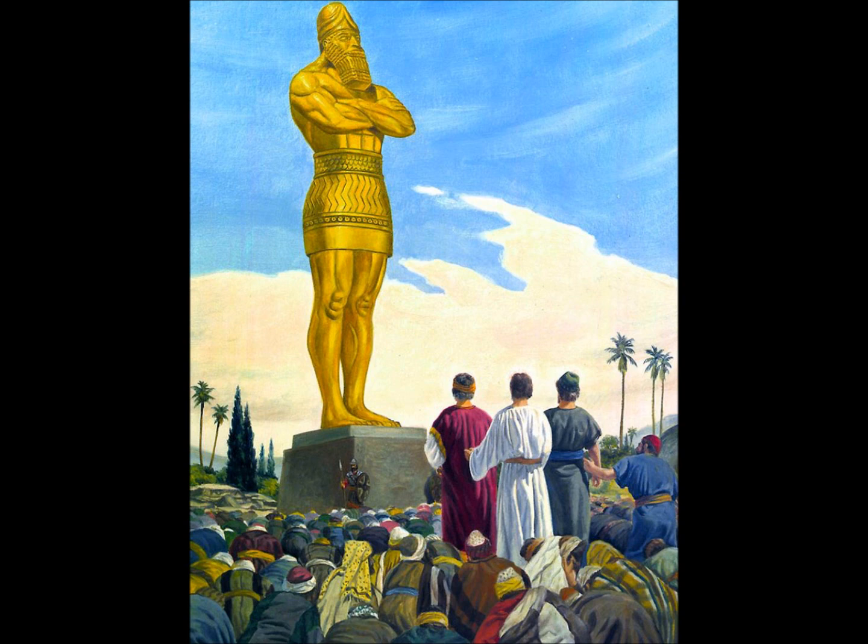I've heard you don't serve my gods. Now, I'm going to give you boys one more chance. If you're ready, when you hear the sound of the music, you can bow down and worship the image, but if not, I'm going to throw you in the midst of a burning fiery furnace, and who is the God that can deliver you out of my hand?" Now, that is not a real smart question to ask, because you may get an answer to it. Nebuchadnezzar was about to get the answer.